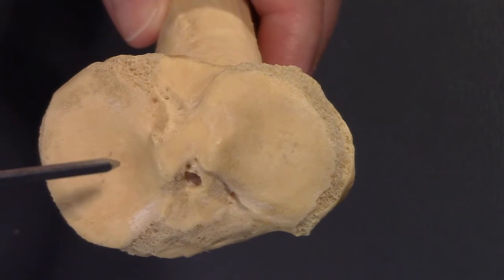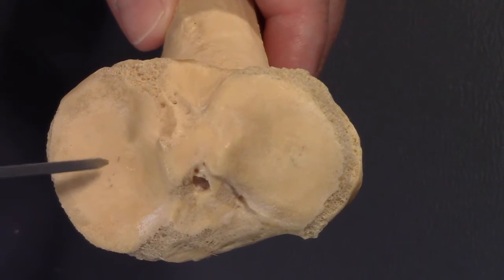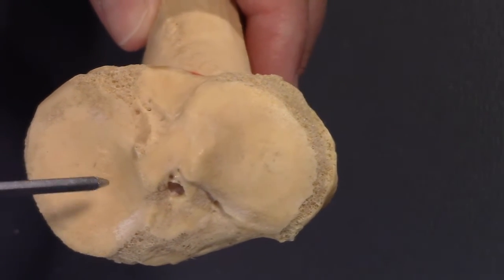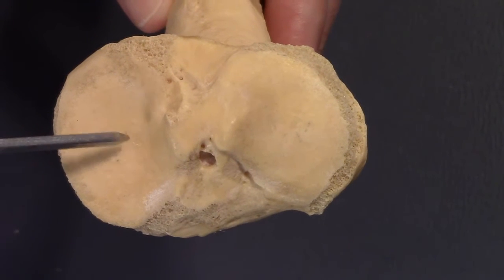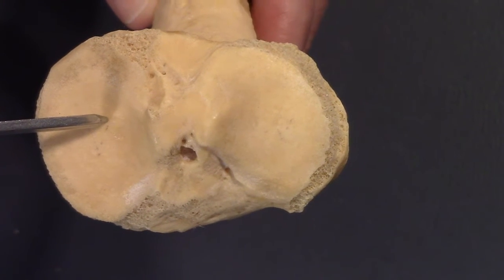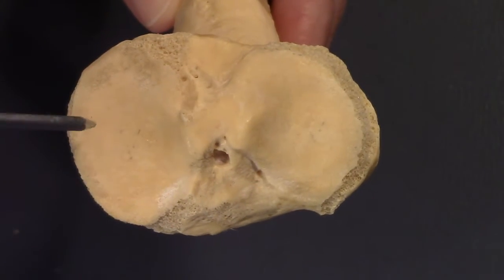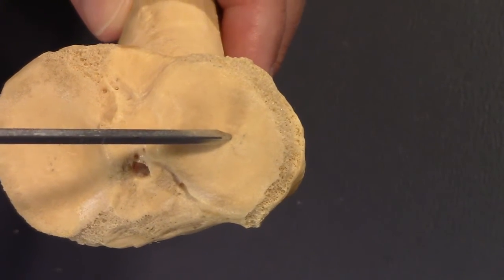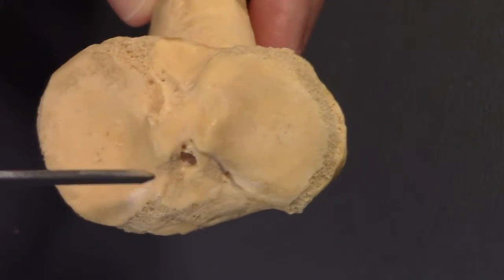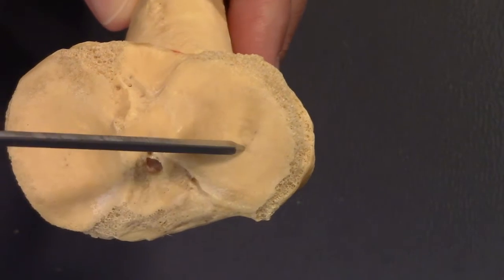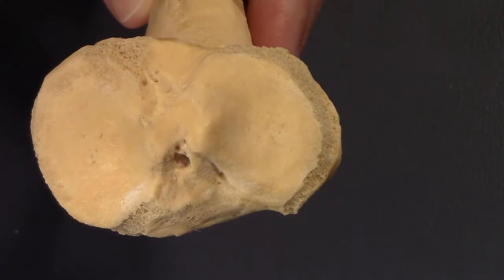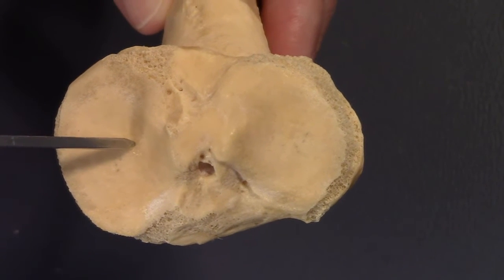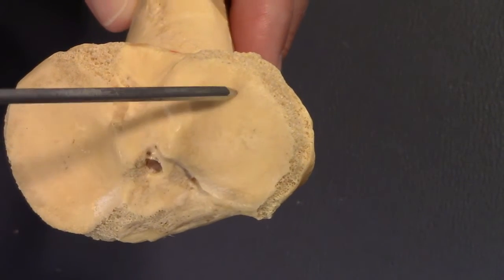Technically you could also call them facets, by the way. I think Netter actually calls them both articular surfaces and facets. So you could call this the medial facet of the superior articular surface. If you want to be 100% correct, that's the way you could say it. So this would be the lateral facet of the superior articular surface. But in the real world, you just call them the medial and lateral articular surfaces of the tibia. You can also call this the medial tibial plateau and the lateral tibial plateau.